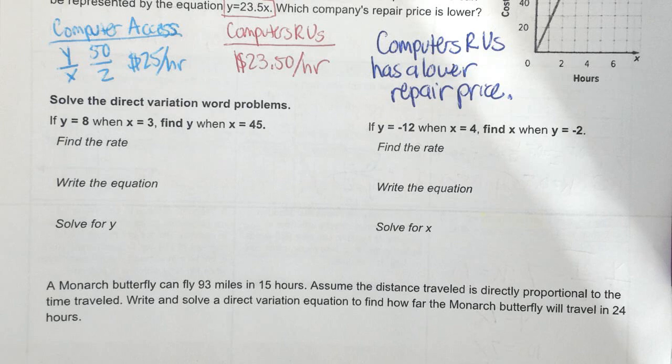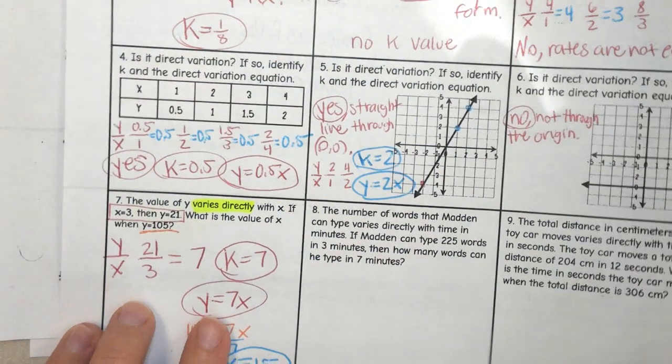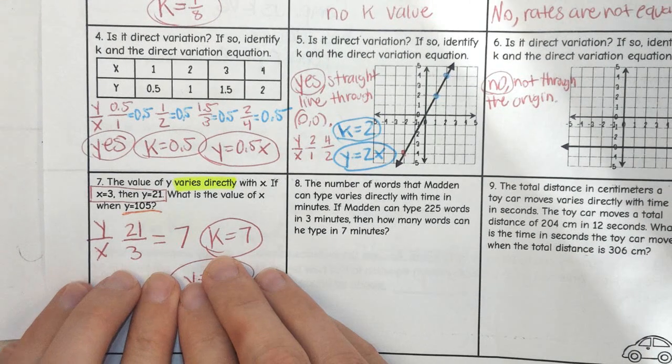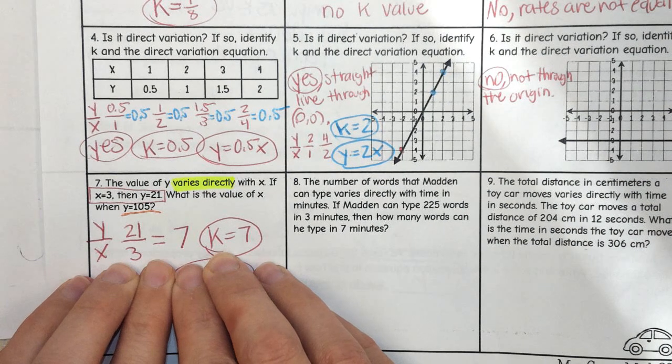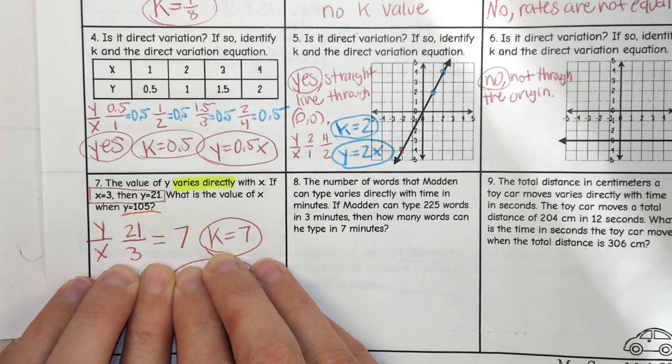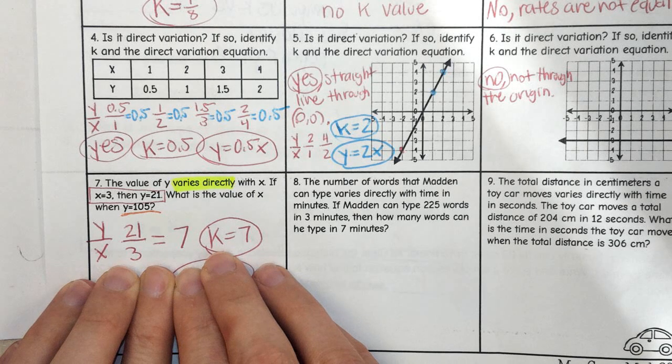Think about what you do. You always do what over what. Think about it. It's literally what we just did over here. Find your k value. That's all I'm asking you to do right here. Just stop once you have k.